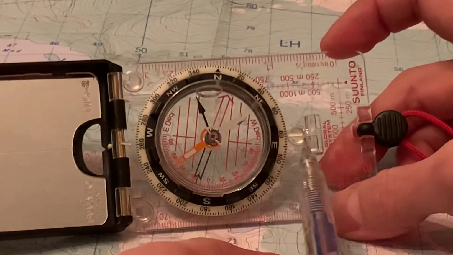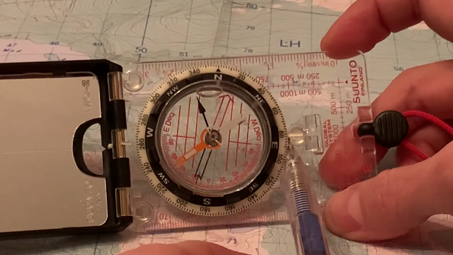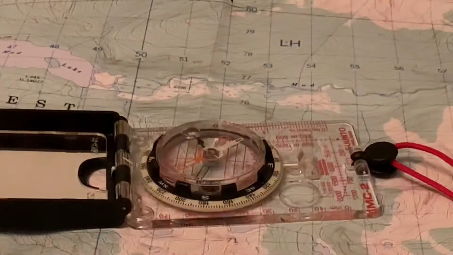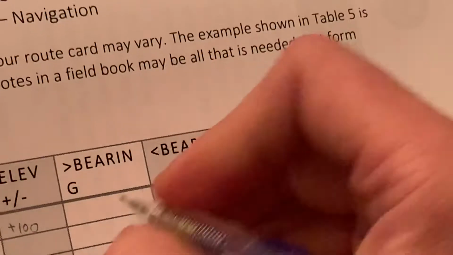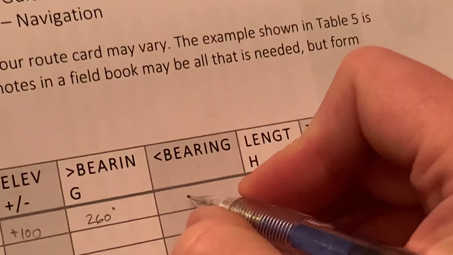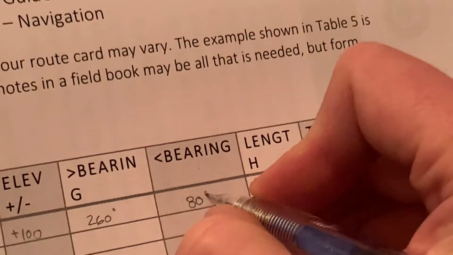And you can see our back bearing here is slightly off of east because we're slightly off of west, and our back bearing is 80 degrees. So we'd write that in. Our route plan: forward bearing 260, back bearing 80, and now we have to calculate our length.